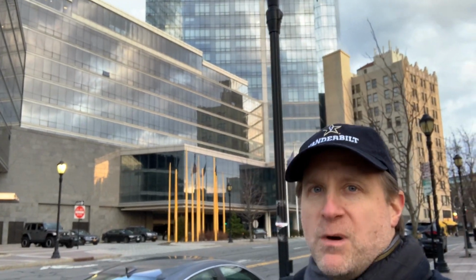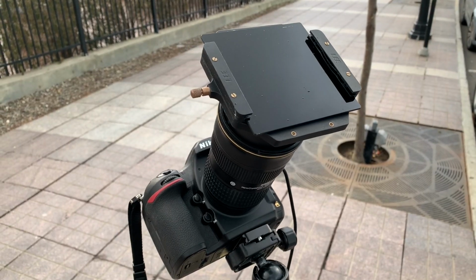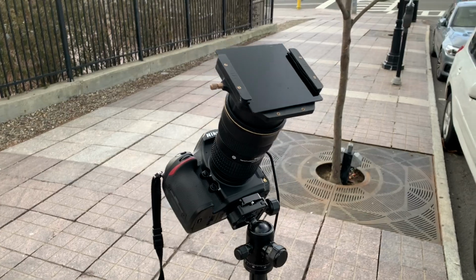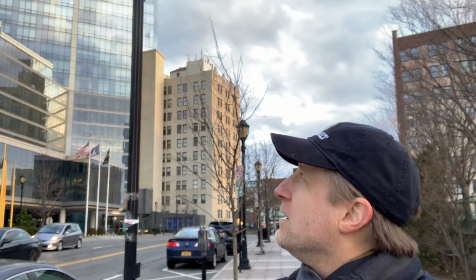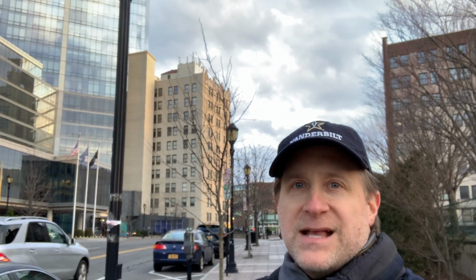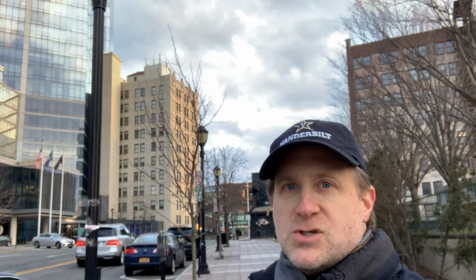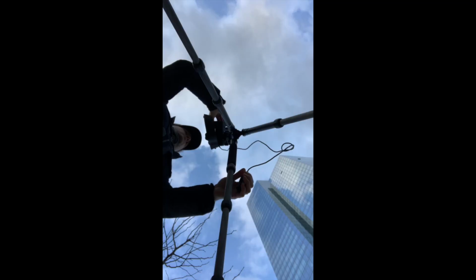To allow for a long exposure, I am using a neutral density filter. It's a 10-stop ND filter, which allows me to go out to a minute and a half from an exposure standpoint, and that's really what produces those streaking clouds in the sky.